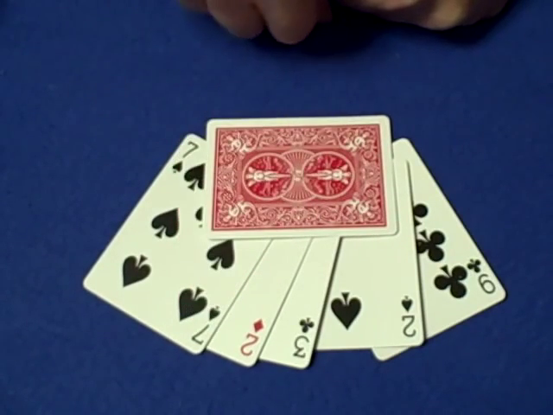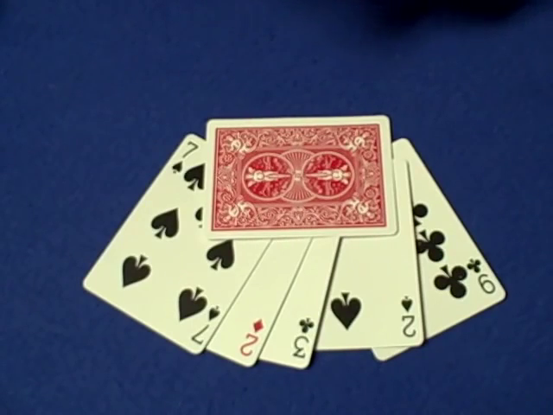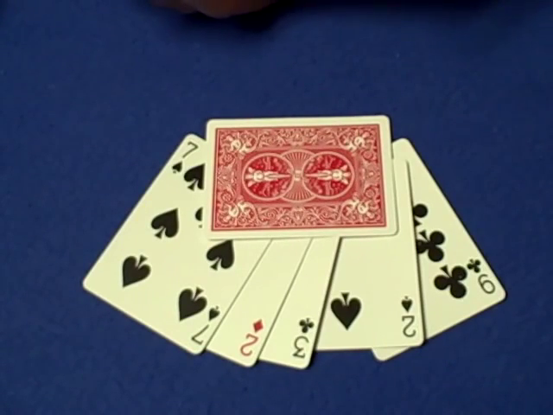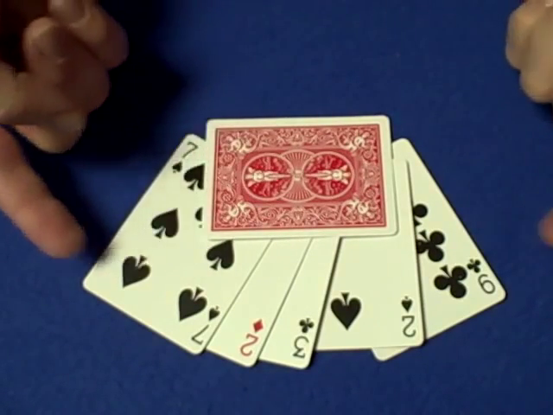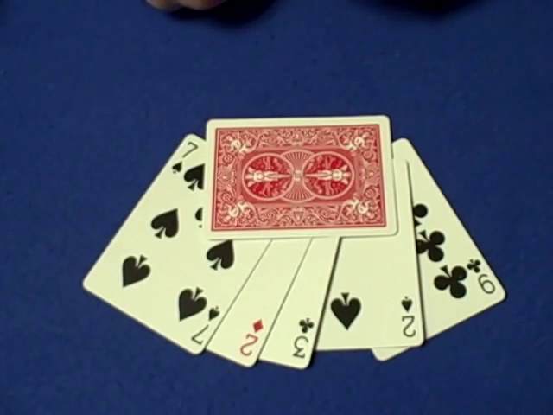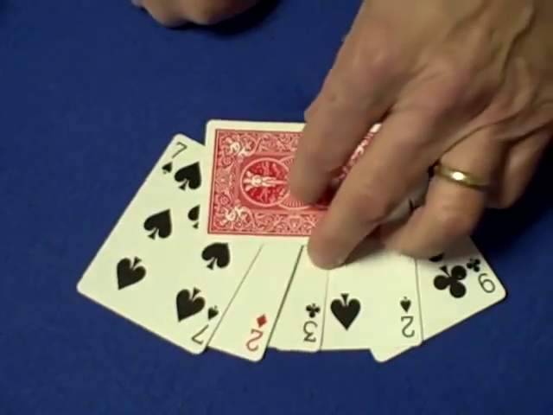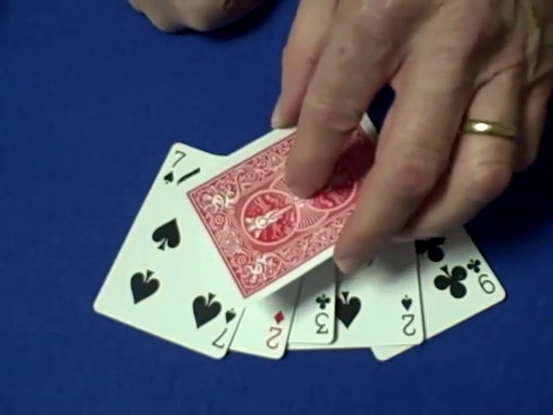23. What's the next multiple of 9? Well, 9, 18, 27. We have 23. The next multiple of 9 is 27, which means 23 plus what equals 27, and the answer is 4. So we know the card that they turned over is a 4.